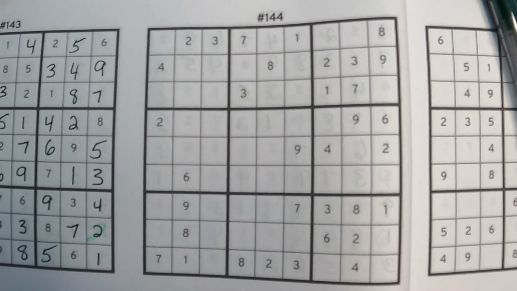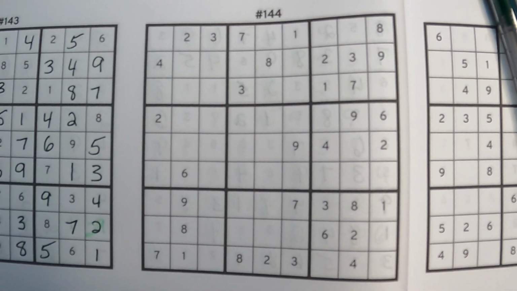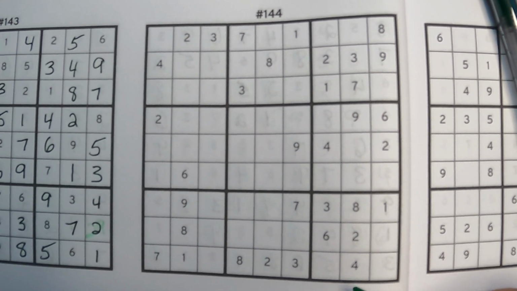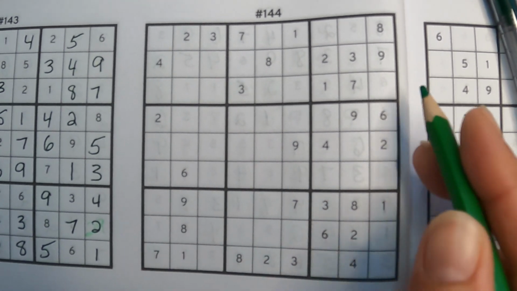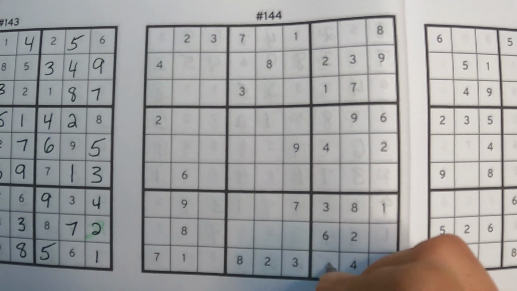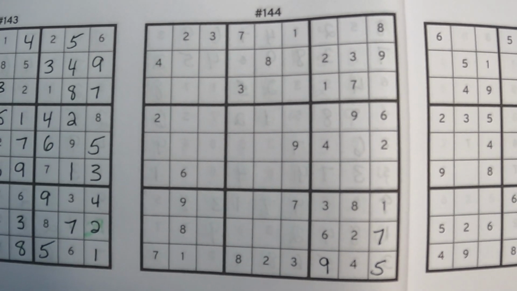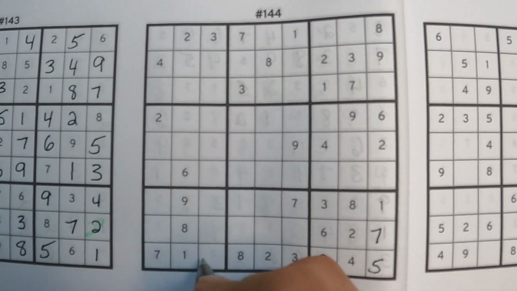Today we're doing puzzle 144. Let's start with this box. We've got 1, 2, 3, 4. We're missing 5, 7, and 9. We've got a 7 here and a 9 here. So this is our 5, 9, 7. To finish out this row, we've got 1, 2, 3, 4, 5. We're missing a 6.